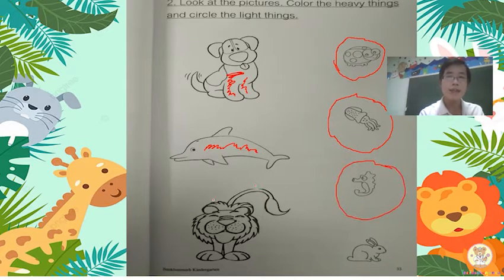Okay, and then please take a look at the lion. Everybody, this lion is very big, right? So we need to paint on a lion. You can use different shades of brown. You can use dark brown on its fur, and on its tail, you can use the light brown, to draw on it, to paint on it.